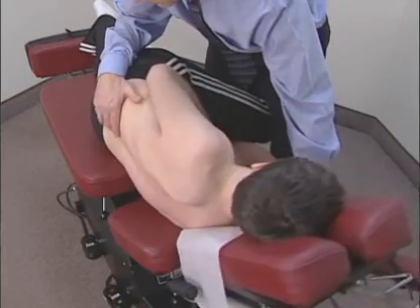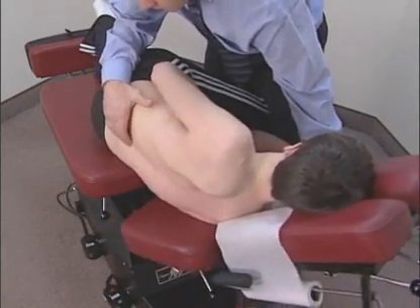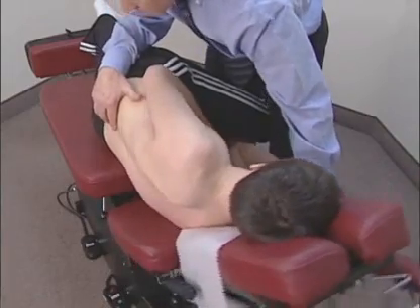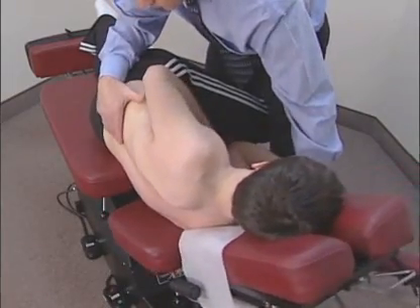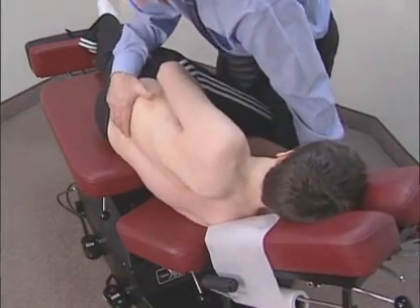To motion palpate the lumbar spine, push and pull the upper section back and forth. After you have located your specific spinal segment to be corrected, pull the tabletop towards you as far as possible to open the lumbar facets.